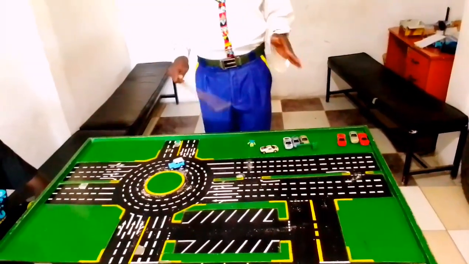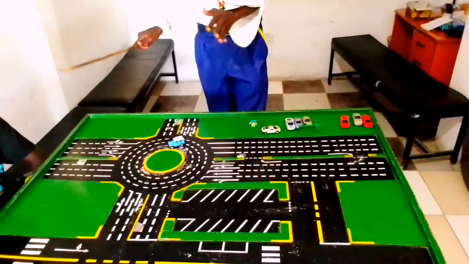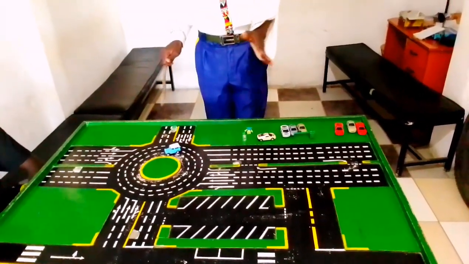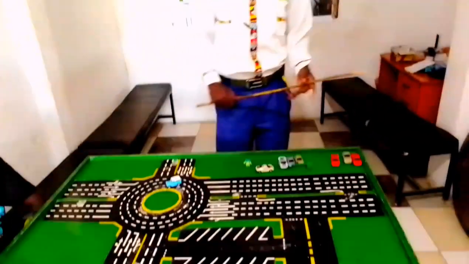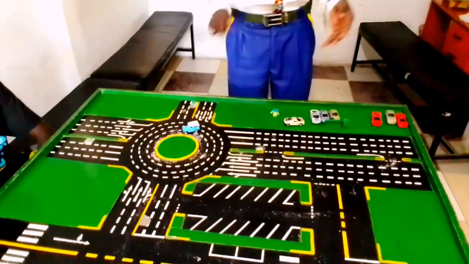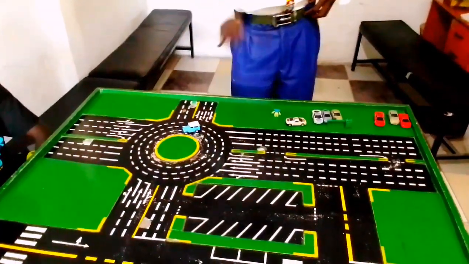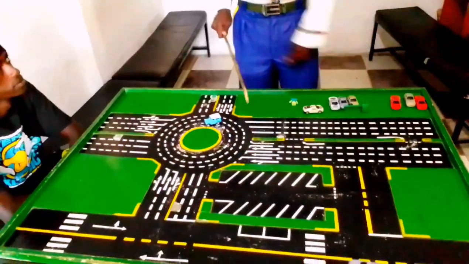Model Town Board is an illustration showing Kenyan Road Network. And this Model Town Board has a lot of features. We want to talk about each and every feature found on Model Town Board, and we will find them on the road outside there.